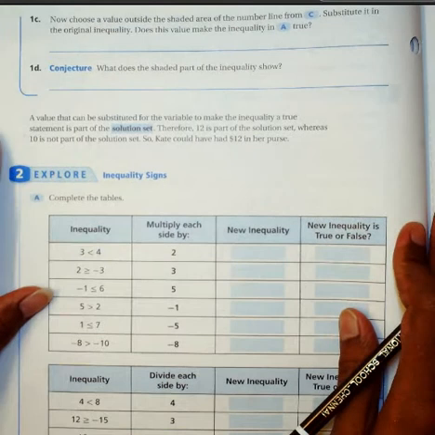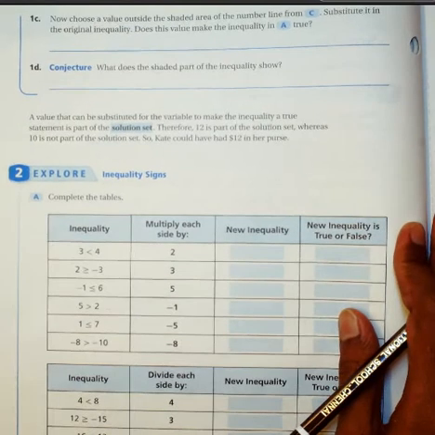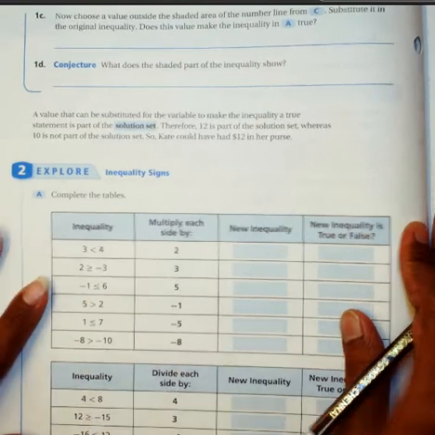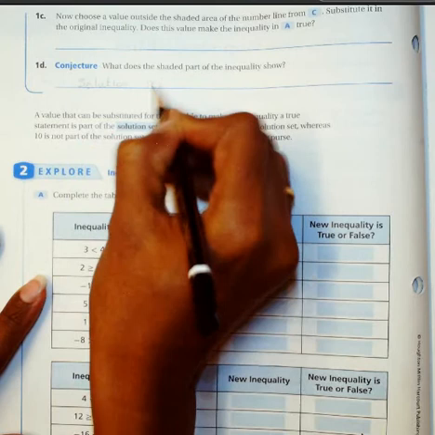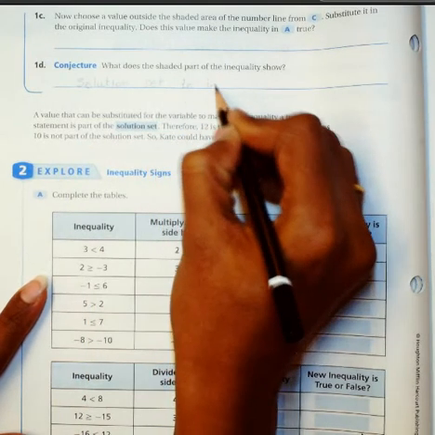Now moving on to the next page, we are going to look at 1C, outside of the shaded area, which is what we did. And what does the shaded part of the inequality show? The shaded part tells you the solution set. So it gives you the solution set to the inequality, or it tells you what the solution can be to the given inequality. Does that make sense?